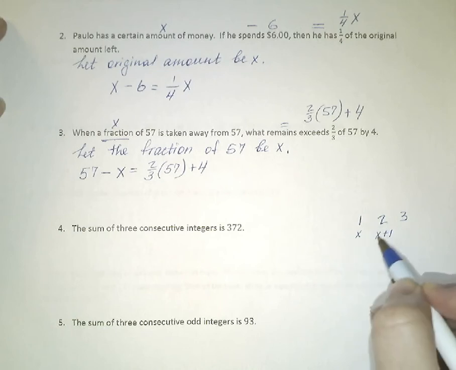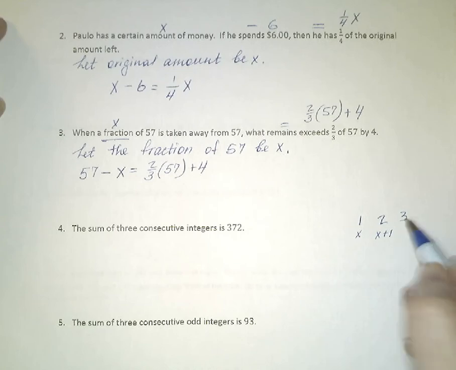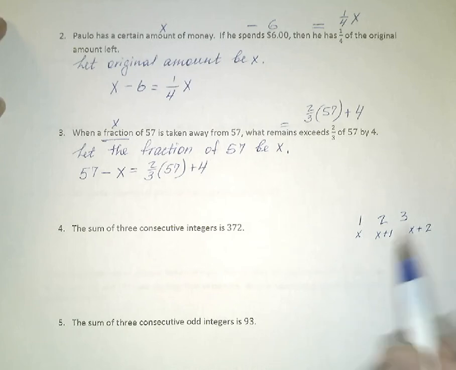Because x is 1, 1 plus 1. And if x is still 1, 3 would be x plus 2, right? So here are our consecutive integers. It can be 4, 5, and 6. It can be 100, 101, 102.